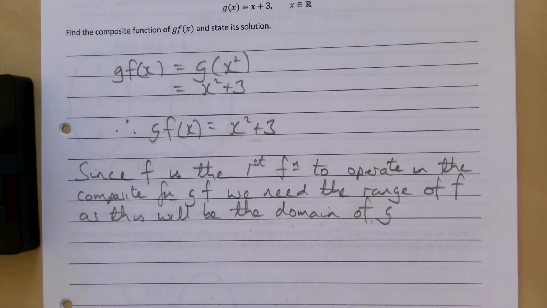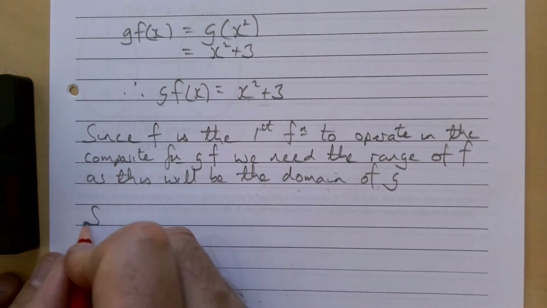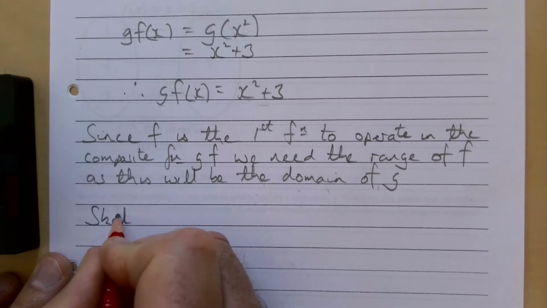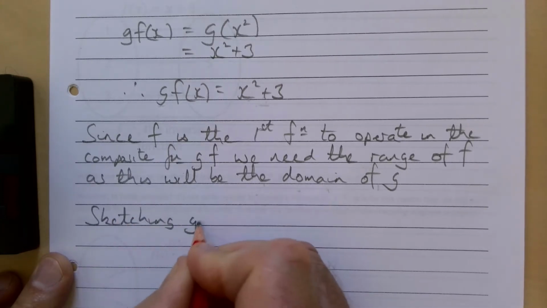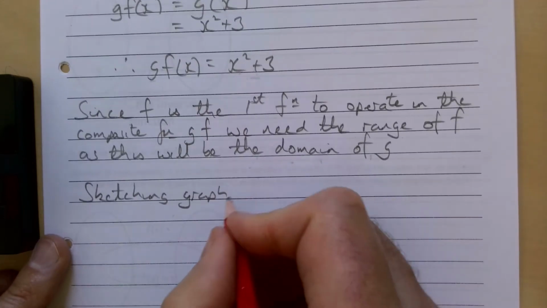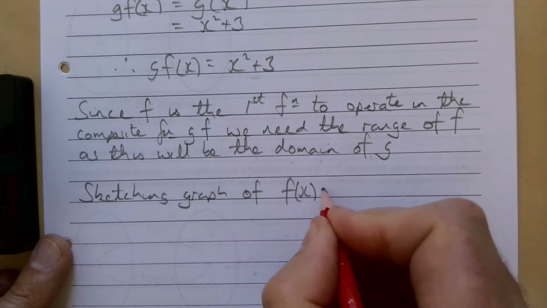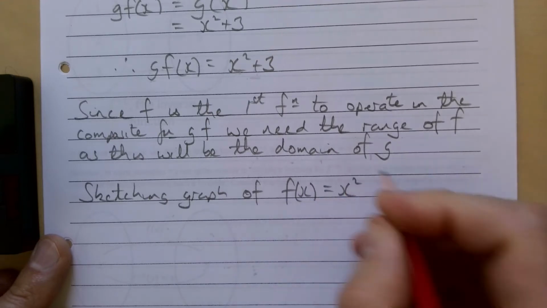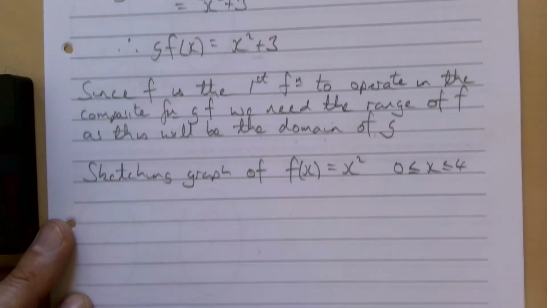So if we sketch the graph of some of these, then so sketching between 0 and 4, it'll give us this.